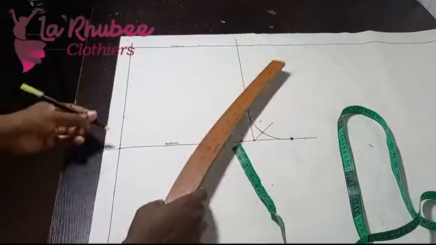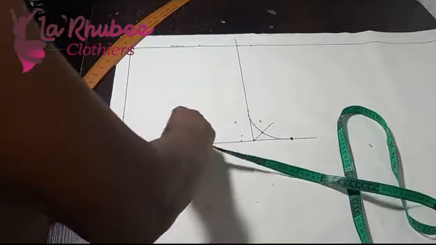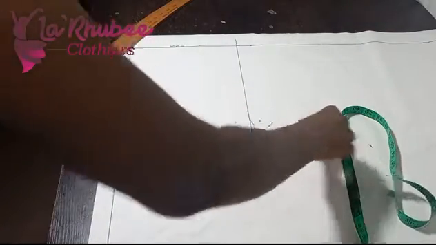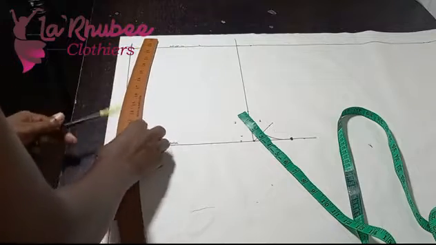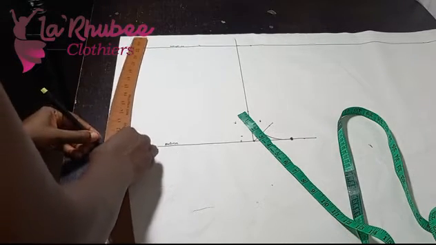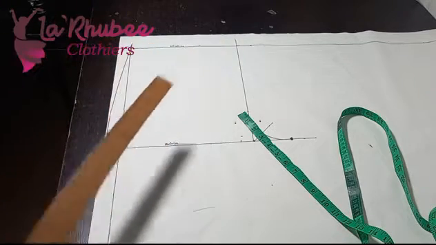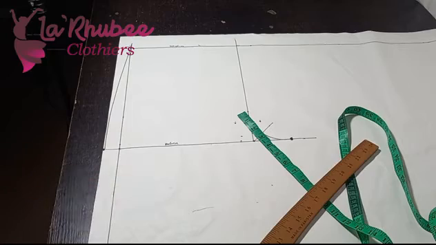After getting this, I'll connect. Remember my body rise, I started marking from here. So this is my 13.5. So I'll connect using my hip curve now. I'll connect from this body rise to my waist.